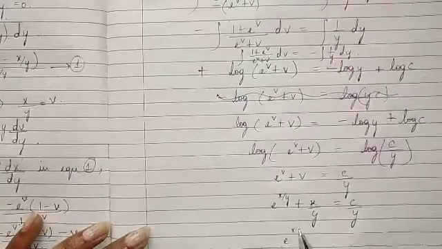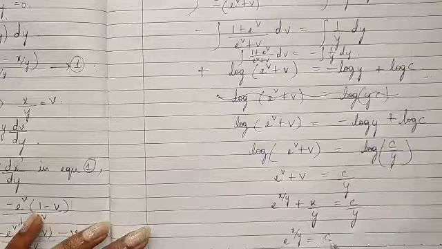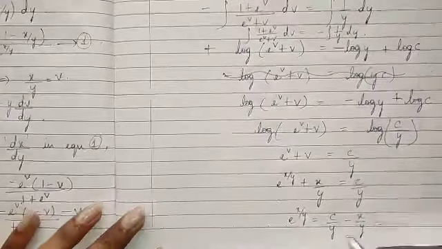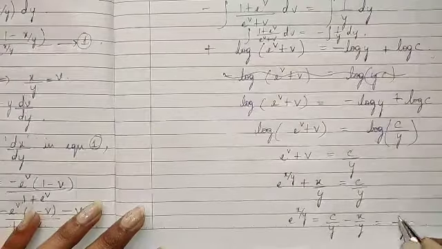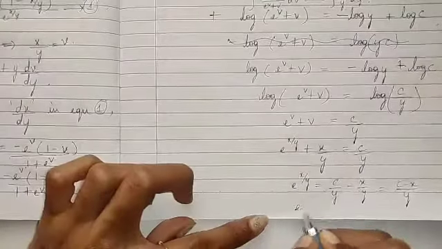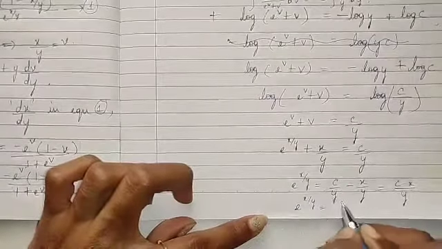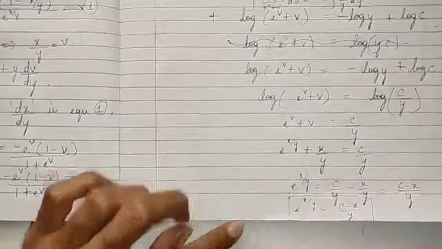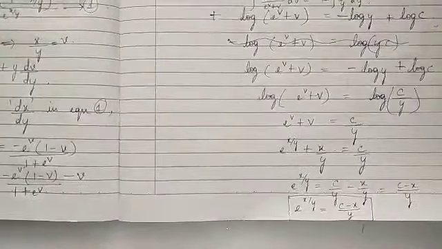This becomes e power x by y is equal to c by y minus x by y, which can be written as, the denominator is same, so this is by y, c minus x by y, right? So this can be written as e power x by y is equal to c minus x divided by y, which is our required differential equation.